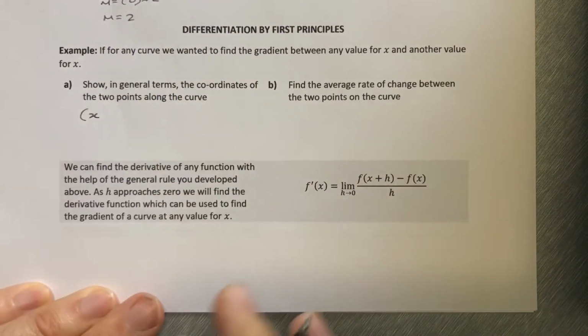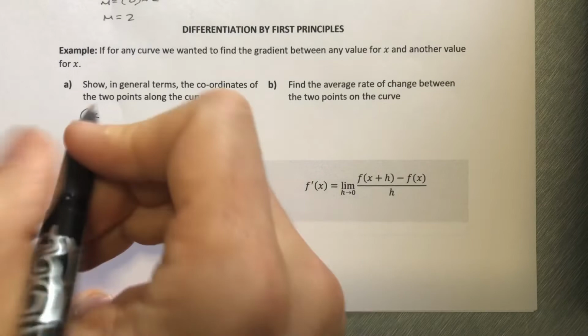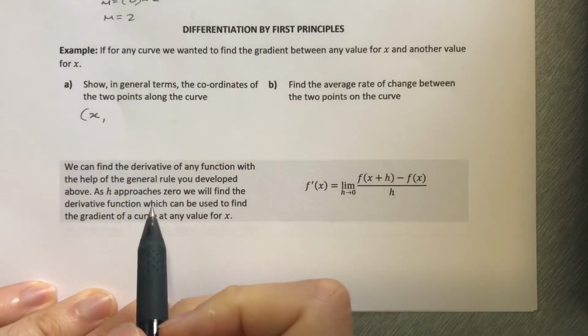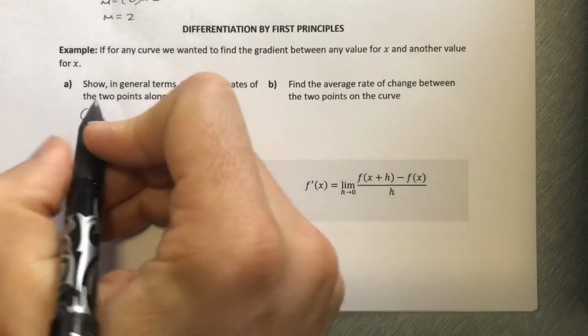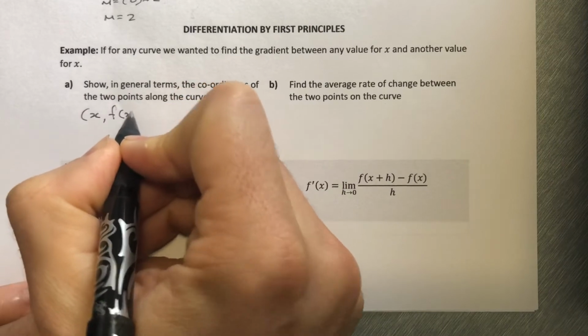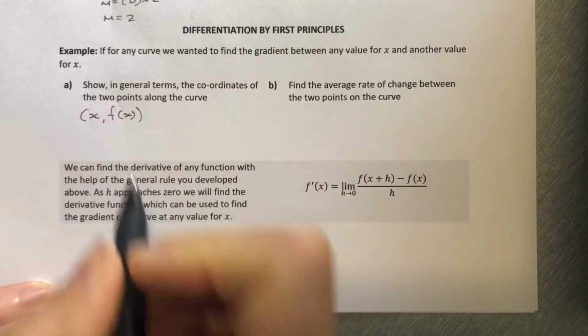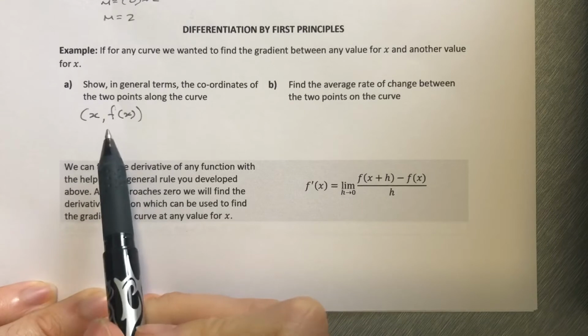So one of our coordinates is going to be x, and we need to find out the y that goes along with that x. So to find out the y, we always do this, don't we? We just substitute that x value into the rule. So that's actually our first point.